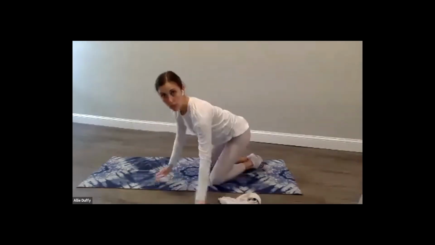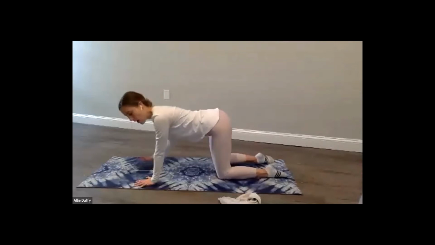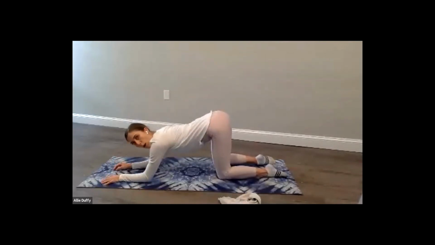If you have any wrist sensitivity, I challenge you guys to try and stay up on your wrists if you can. A lot of times wrist sensitivity comes from weakness in our forearms. So see what you can do to build it up. I will give you a modification in just a moment to show you that you can set up this way also down on your forearms.